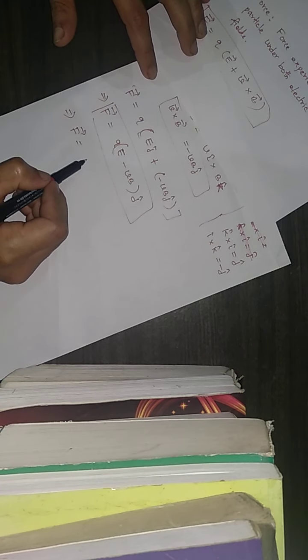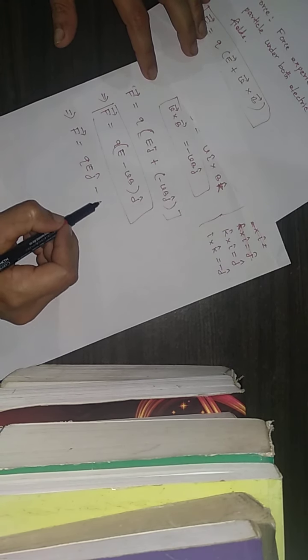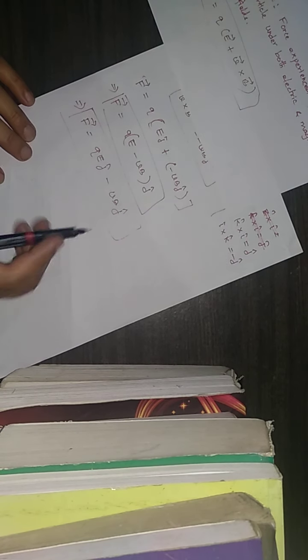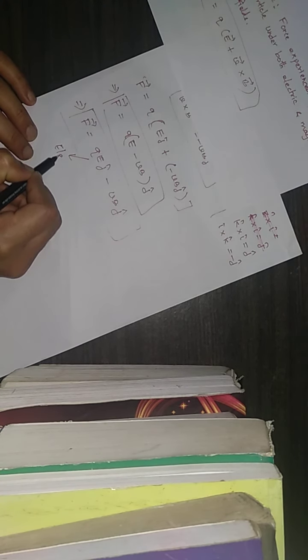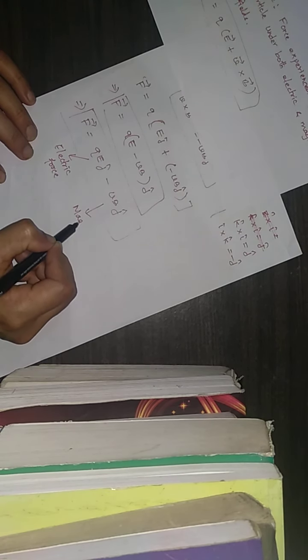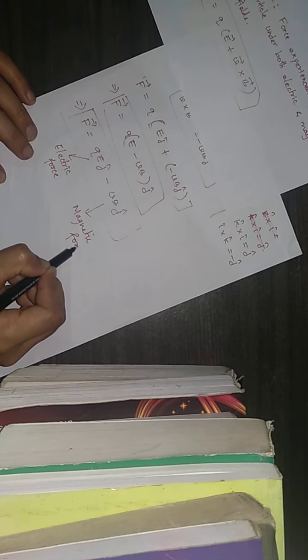This is our net force experienced by the charged particle, or it can also be written as QE J minus QVB J, where the first part is our electric force and the second part is our magnetic force. Now, as you can see, total force is the electric force minus magnetic force.